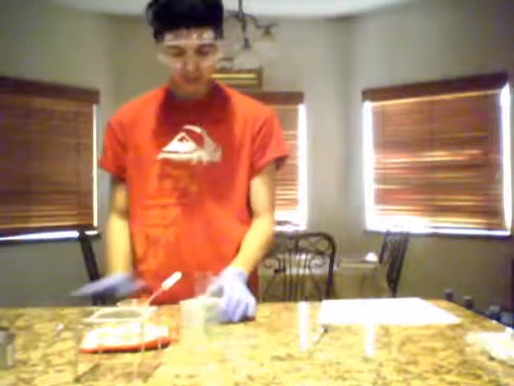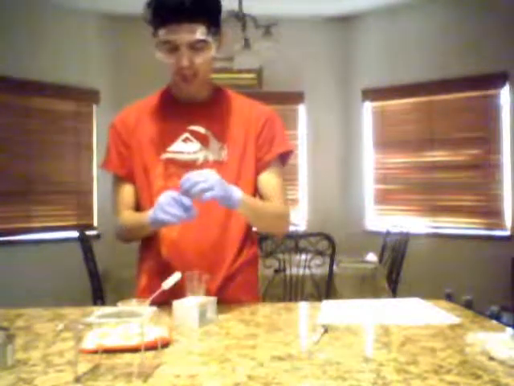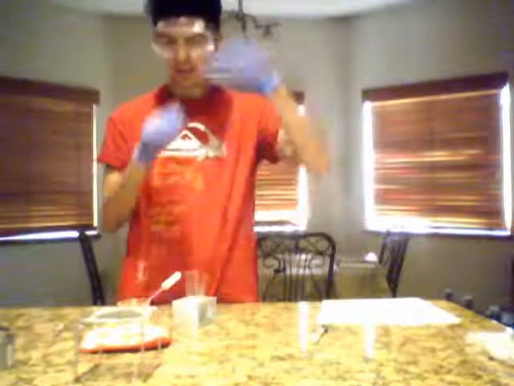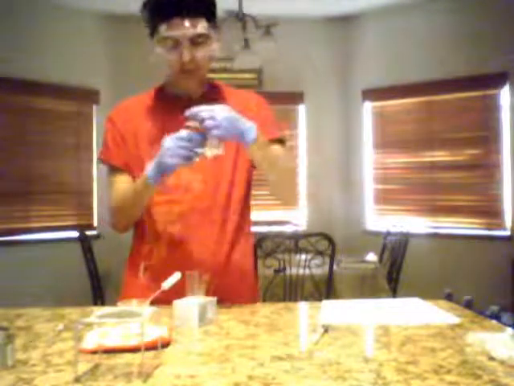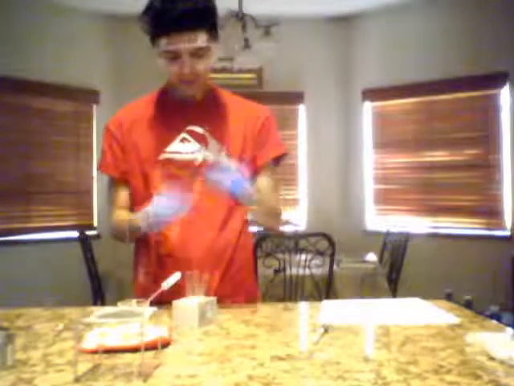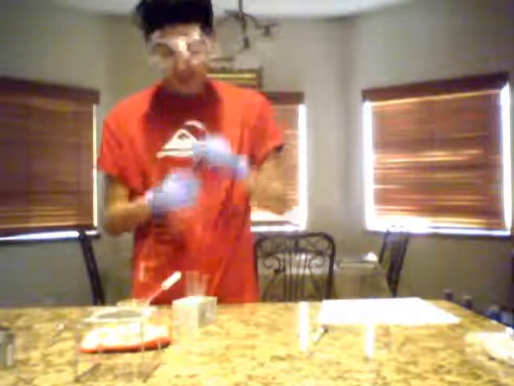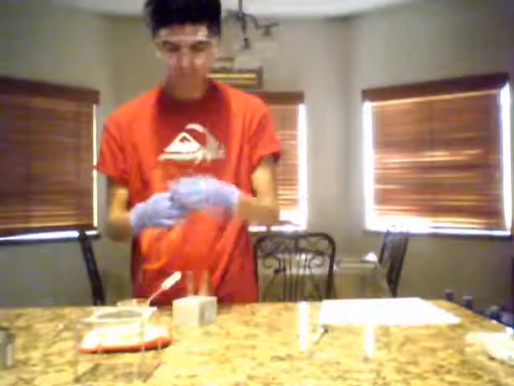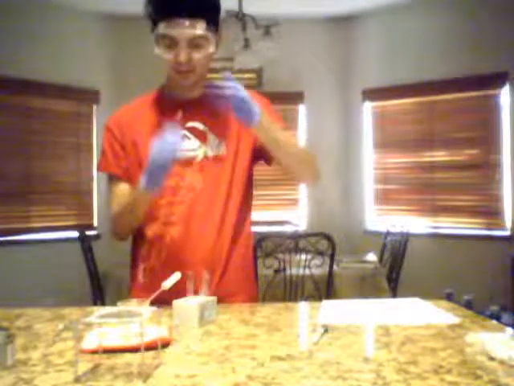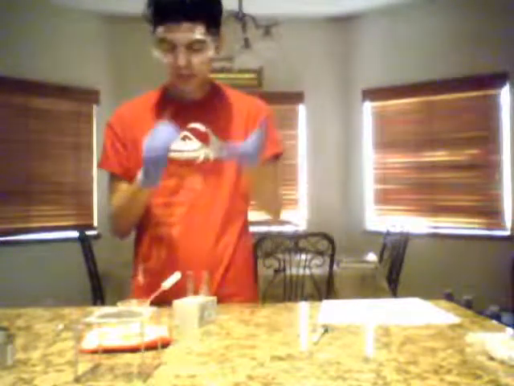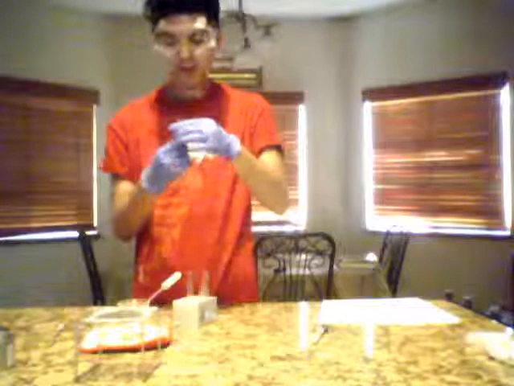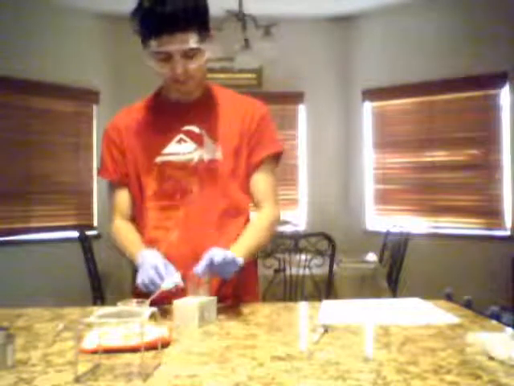Okay, now that we've agitated them and mixed them all together, we're going to go ahead and see if we can find the scent. So test tube number 4 smells like acetone, I would say. Number 5 has a very sweet smell. It actually smells like pineapples, so I would say this is pineapples.